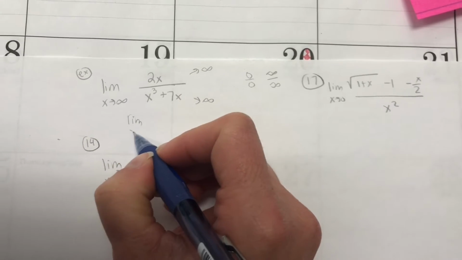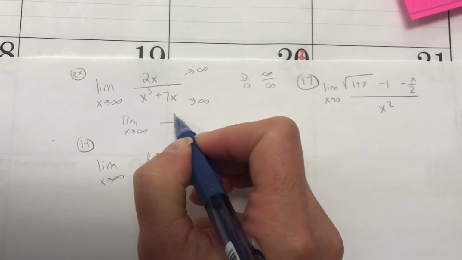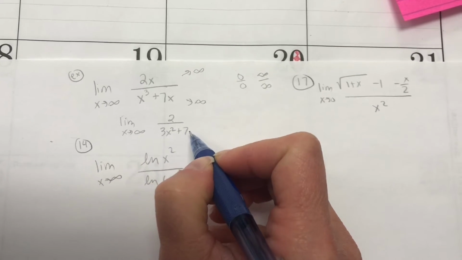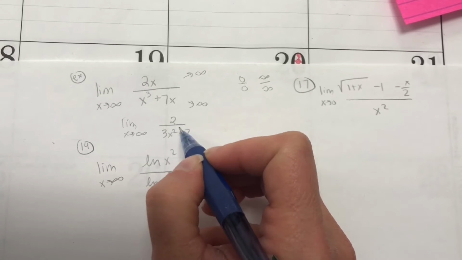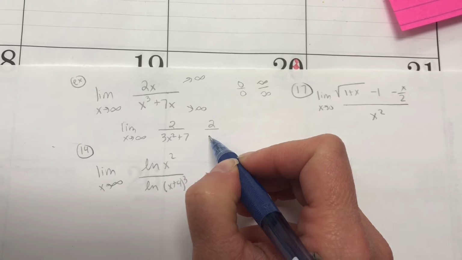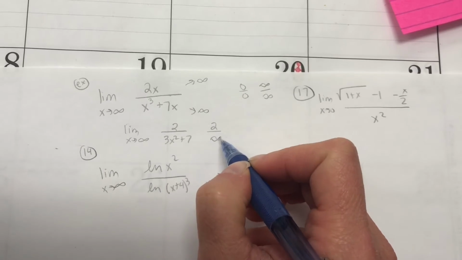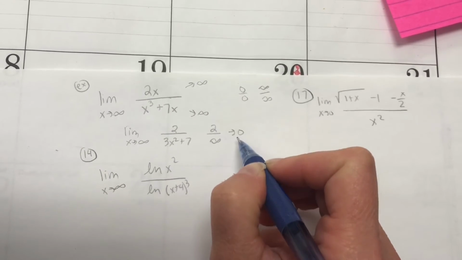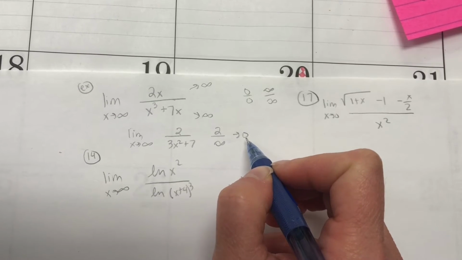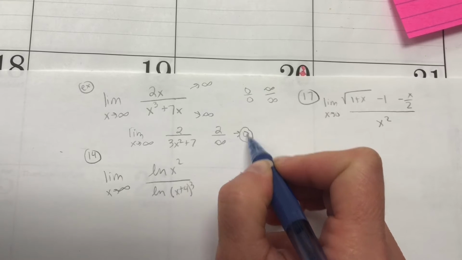So we're going to rewrite this limit as x approaches infinity, and we're going to take the derivative of the top and the derivative of the bottom. So do you see how now the top approaches 2, but the bottom approaches infinity, and 2 divided by infinity, well, that'll go to 0. Because it's kind of like there's 2 cookies and infinitely many people, you don't get any cookies. So that's one way to do it.